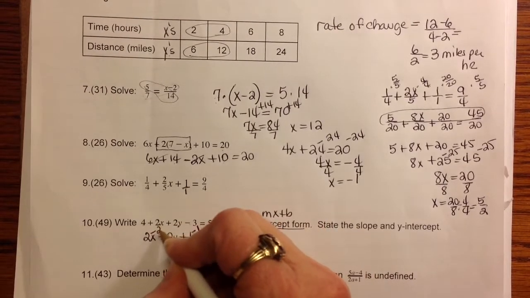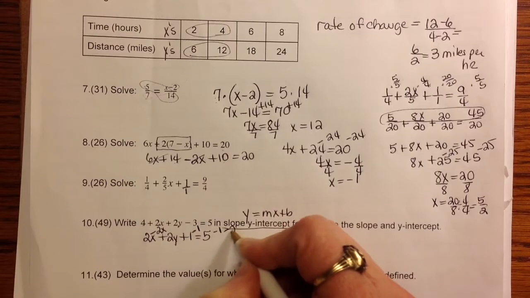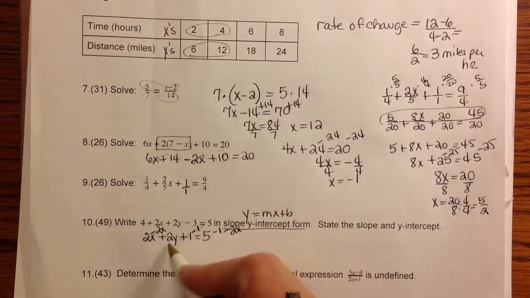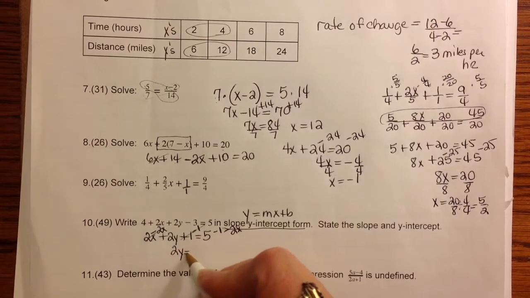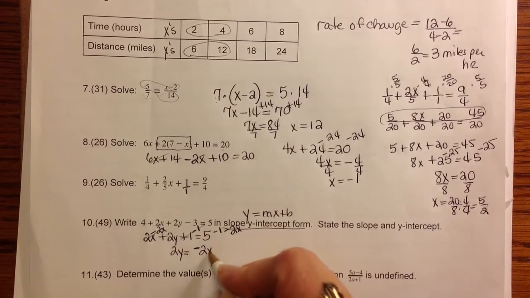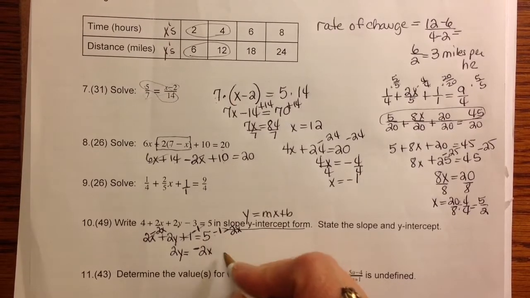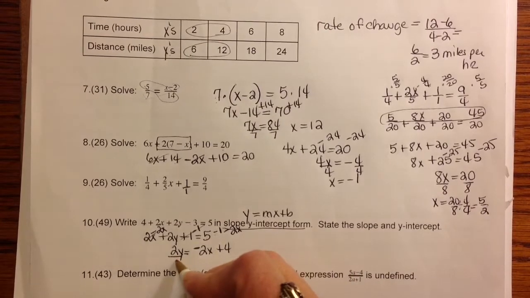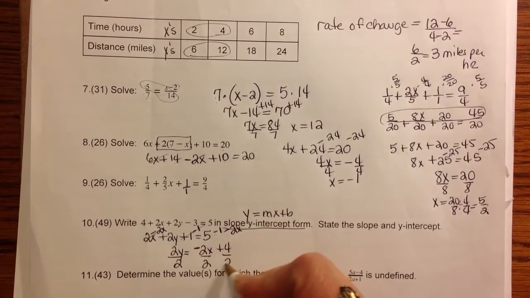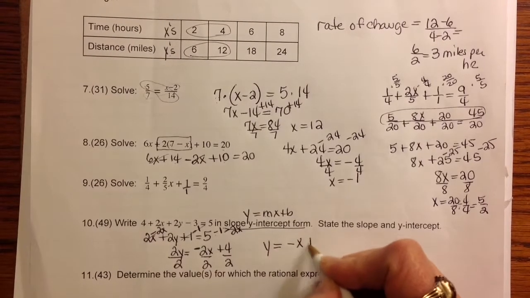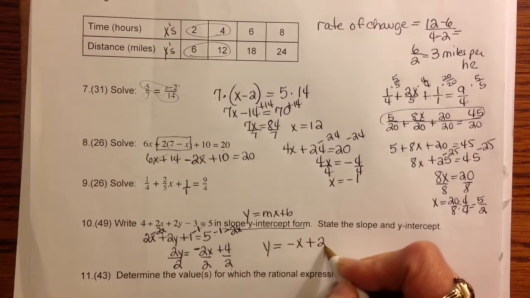Let's go ahead and move the 1. And if it's okay with you, I'm going to go ahead and move the 2x. Now I've skipped a little bit of work, so watch carefully. I have 2y is equal to, I like it mx, so I'm going to write negative 2x, and then 5 minus 1 is a plus 4. We need to get rid of the 2, so we'll divide everything by 2 and get y is equal to negative 1x, or just negative x, plus 2.